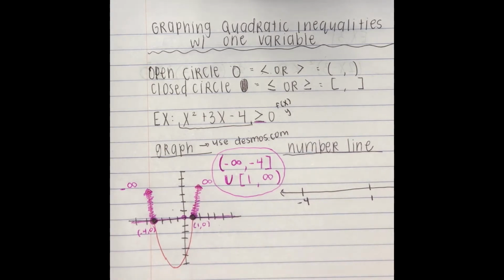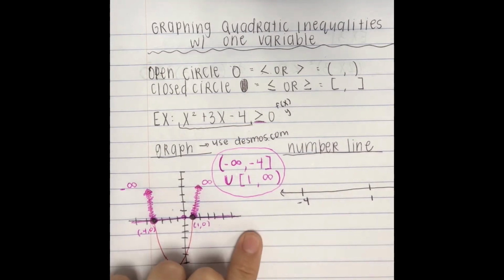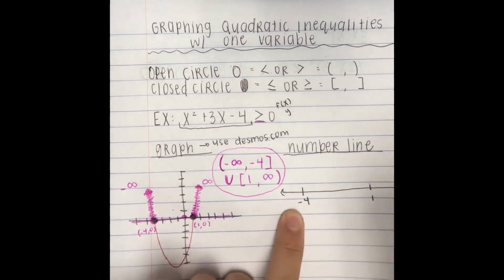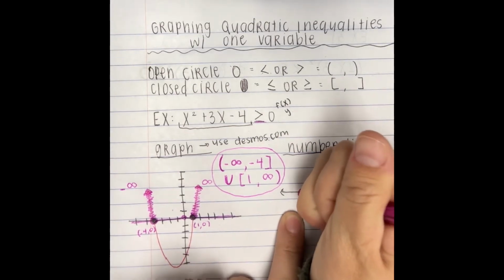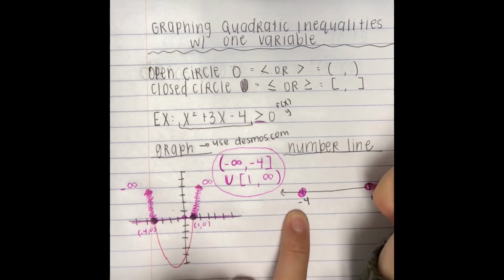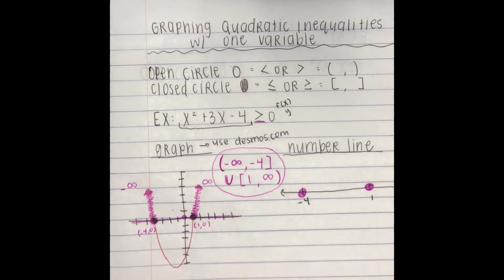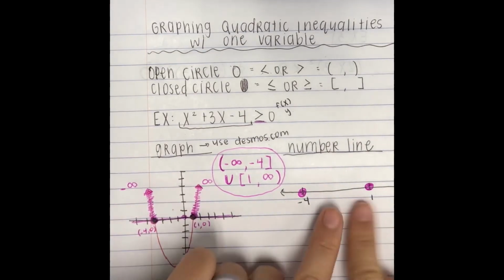So another way you can think about this is looking at it on a number line, okay? So we have a closed circle at negative 4 and a closed circle at 1, right? So it's kind of turning this into a flat number line.